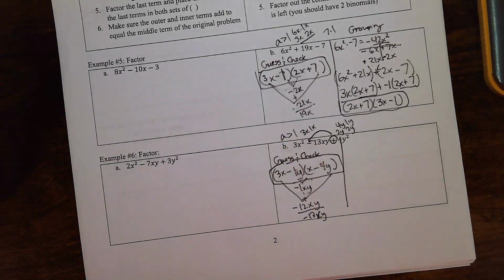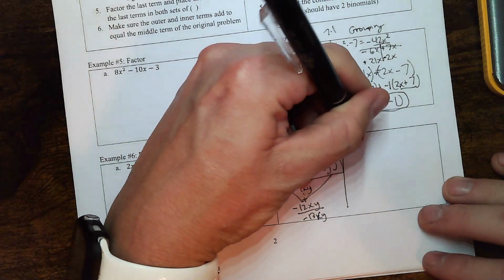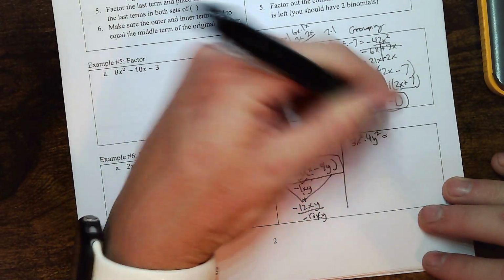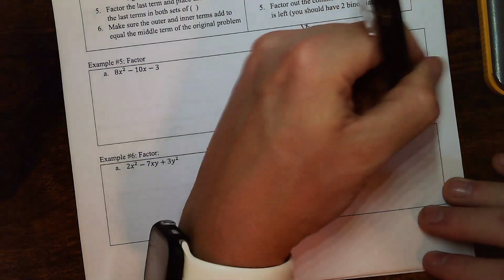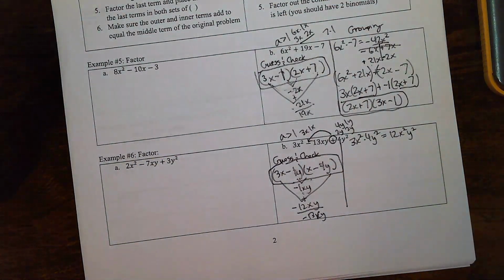Okay. So how do I do this by grouping? Well, the first thing I need to do is multiply the first and the last terms together. So 3x squared times 4y squared. 3 times 4 is 12. X squared, y squared.